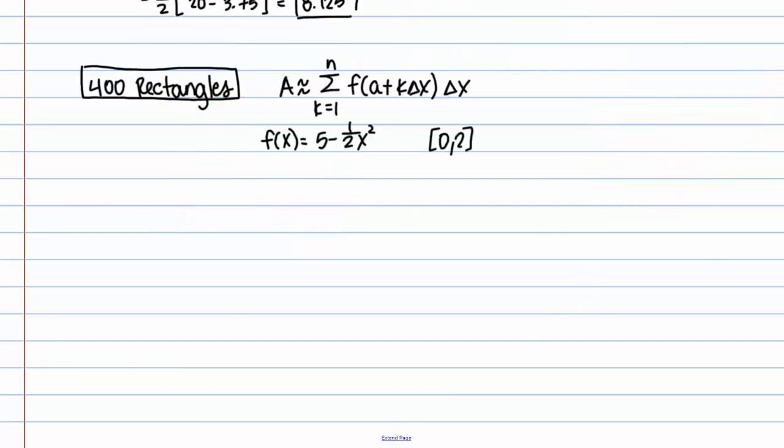Okay, so here again is our right Riemann sum formula, our function, and the interval we're interested in. So let's again start by writing down the pieces of information that we're going to need to plug into the Riemann sum formula. If we're doing 400 rectangles, then n is 400, and a is still the left-hand endpoint, so it's still 0.